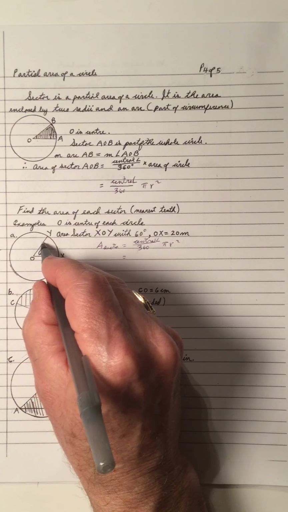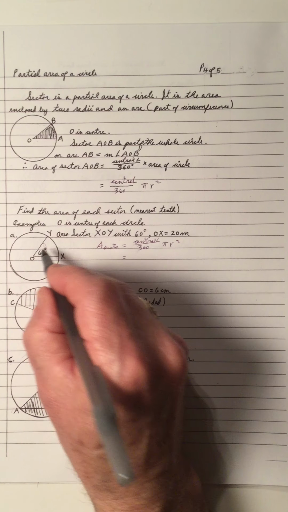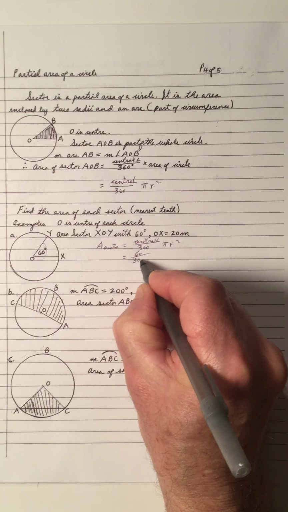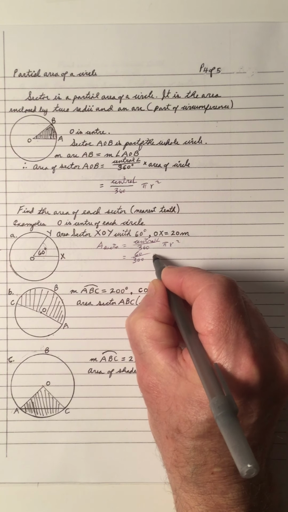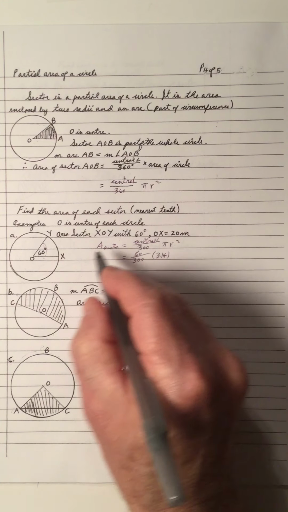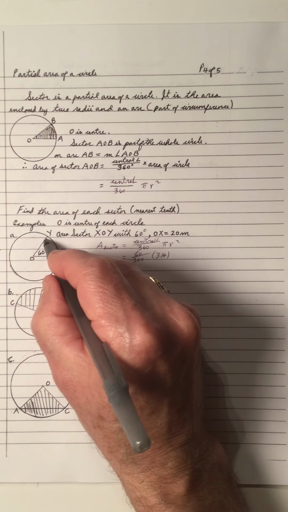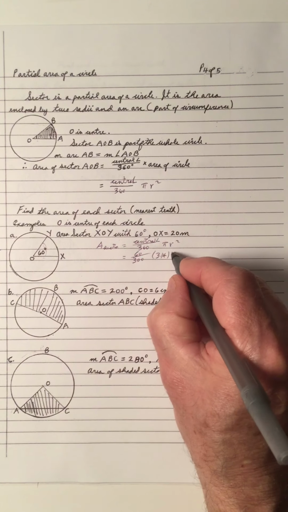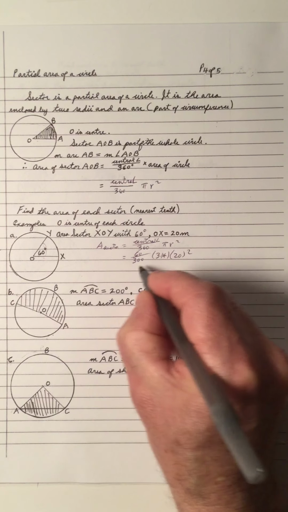The central angle is 60 over 360, and pi is 3.14. The radius of the circle is 20, so OX or OY, either one of them, is 20. So that's 20 squared.